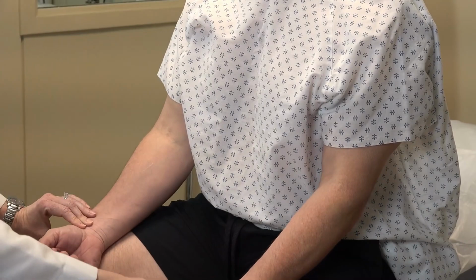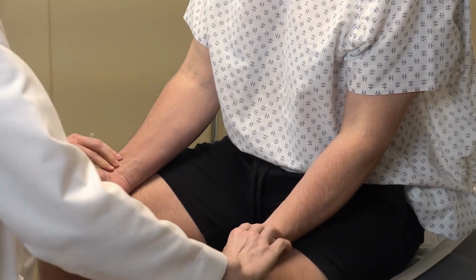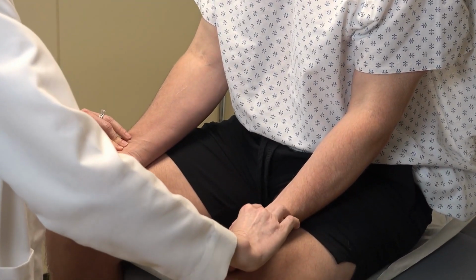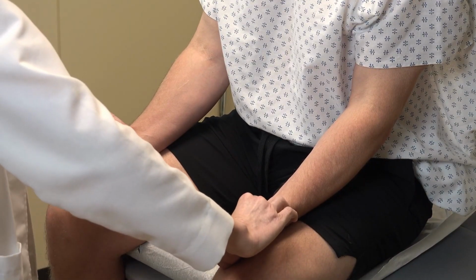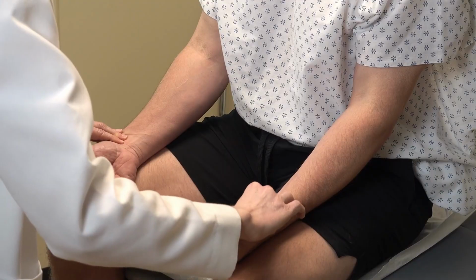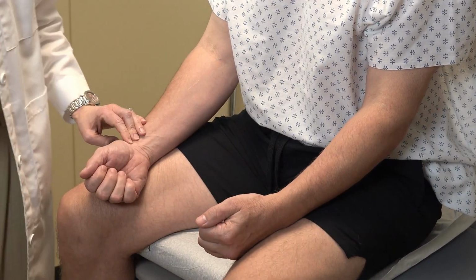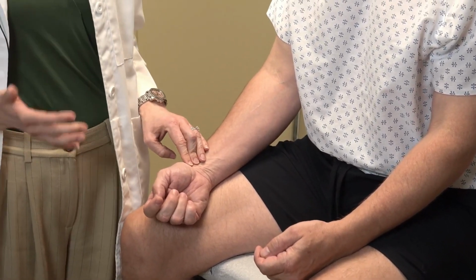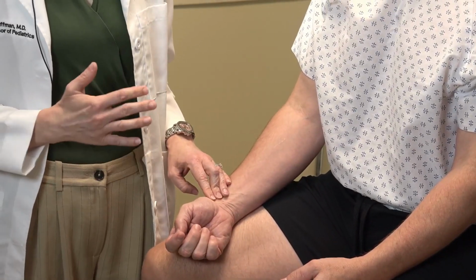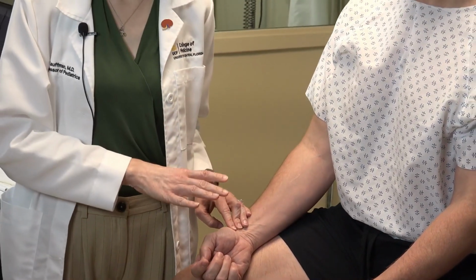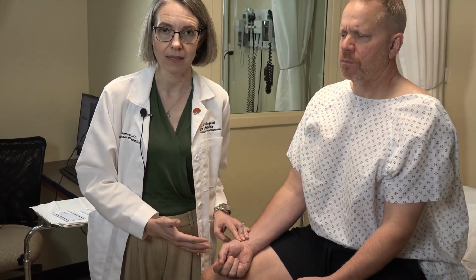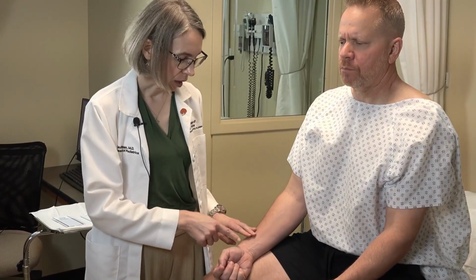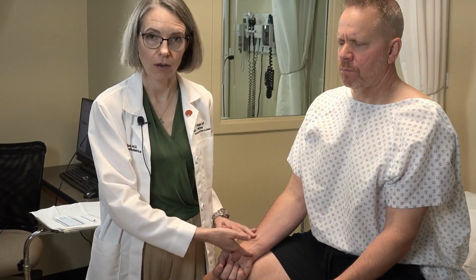And then finally, for the peripheral pulses, we're going to check for radial. Just at the base of the thumb on each side. And he has good, strong, equal pulses bilaterally. That will be the typical end of a general assessment of the pulses. However, if we need to be able to assess the patency of the perfusion to his hand, we can do something called the Allen's test. The Allen's test allows me to assess independently the radial artery and the ulnar artery patency.